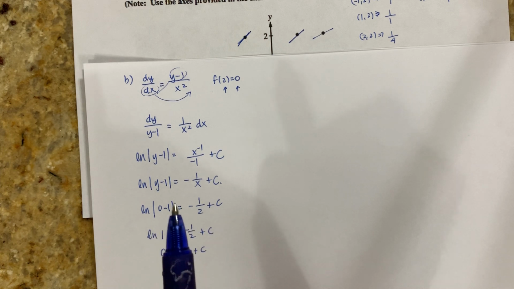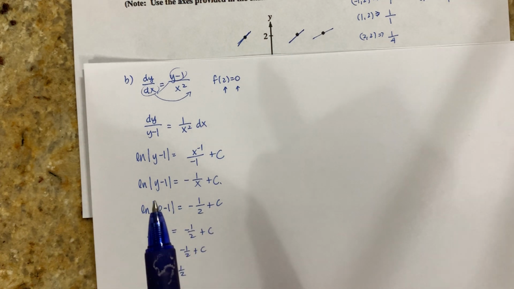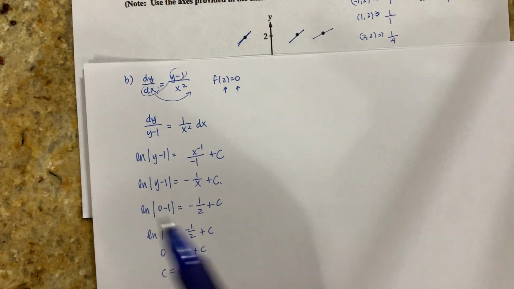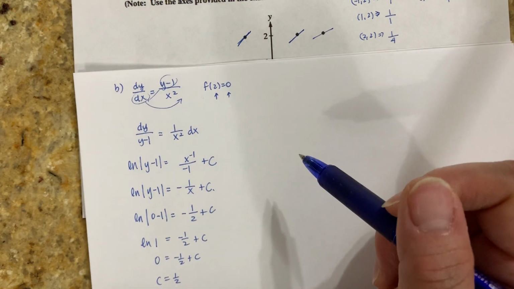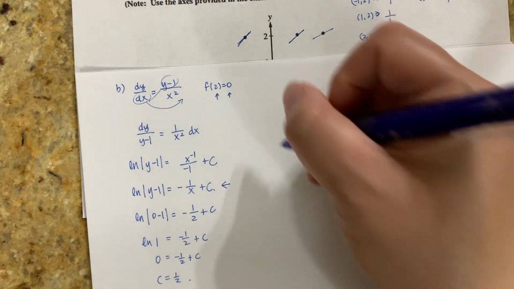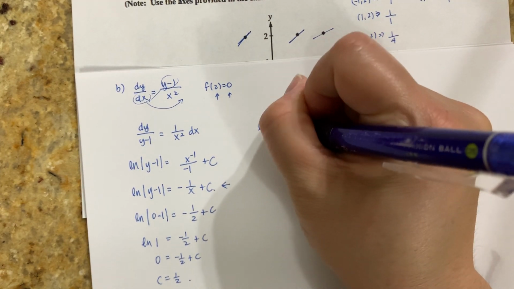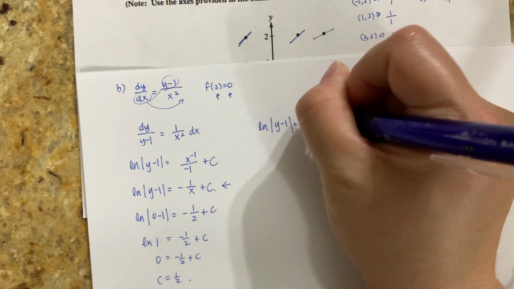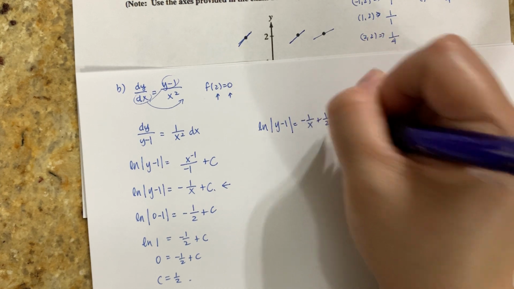If you do not separate the variables correctly and then take the antiderivative, you lose basically all the points for this section of the FRQ. Okay. All right. Now that you have this, put it back into the equation. So natural log of absolute value of y minus 1 equals negative 1 over x plus 1/2.